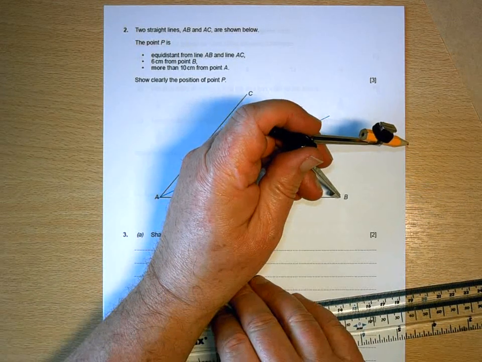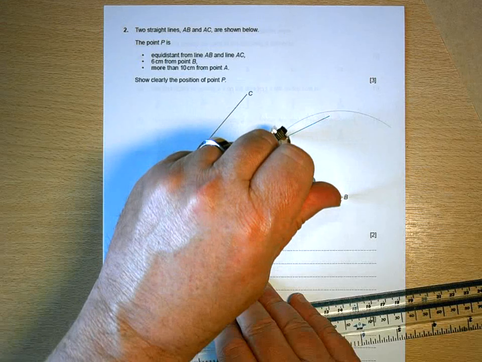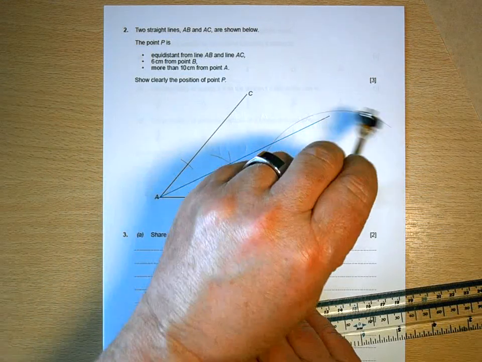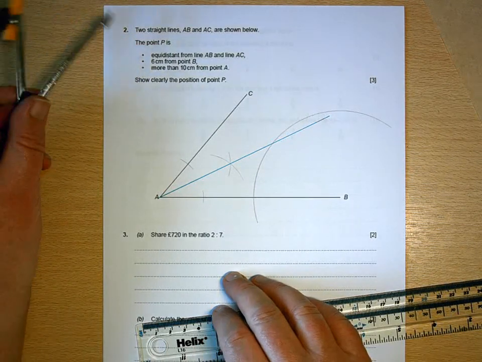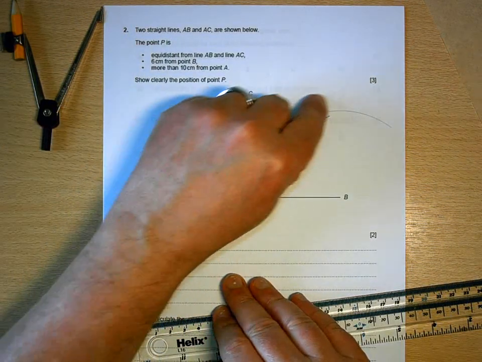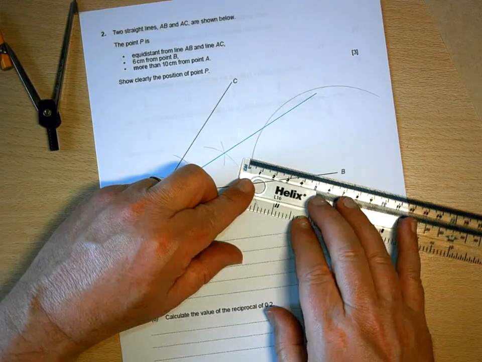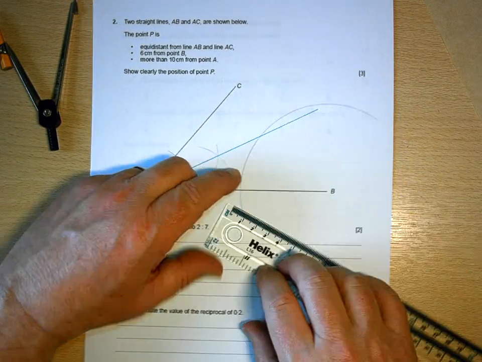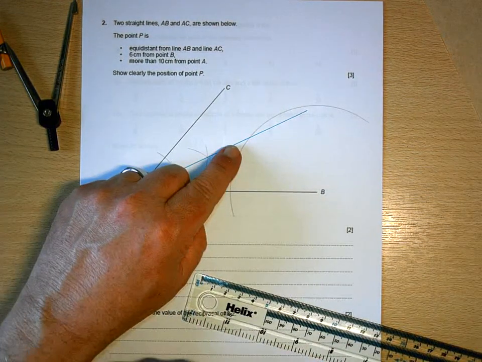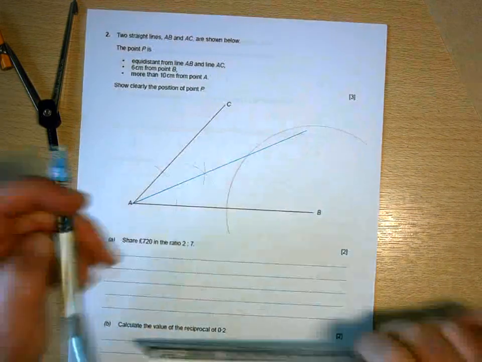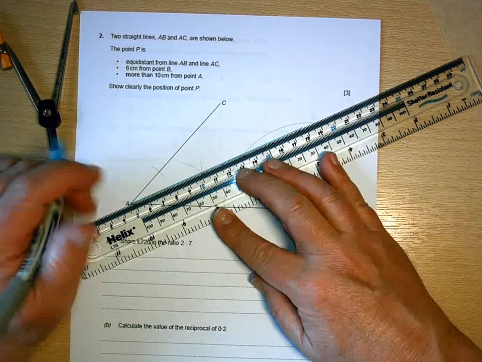Put the compass point on B and draw your circle like that. Okay, so it's going to be 6 centimeters from B. Anywhere on that curve, on that part of the circle, is exactly 6 centimeters from B because it's the radius of the circle. So it's going to be on that curve somewhere. It's also got to be on the blue line, so I need to extend that a little bit further just in case.